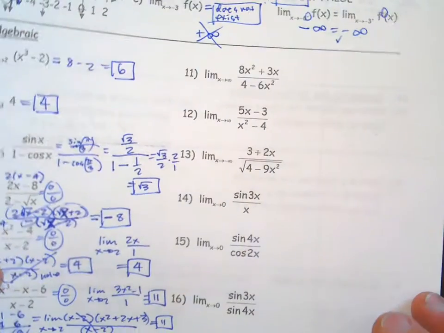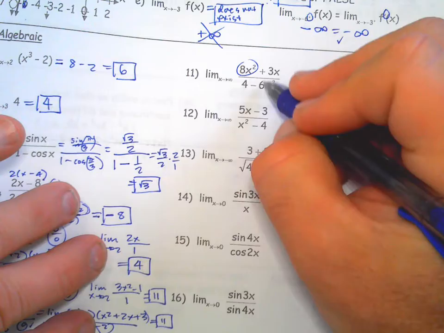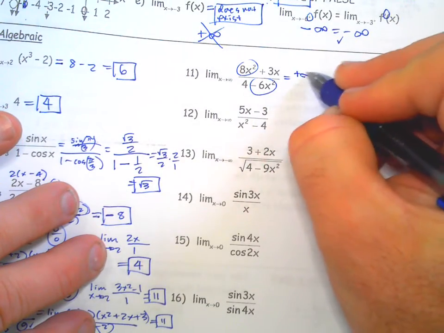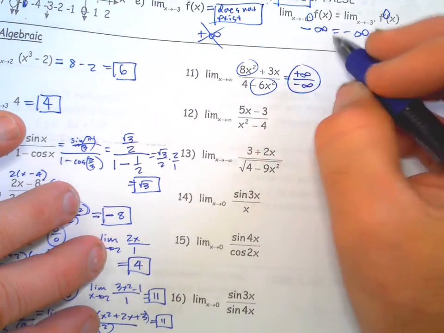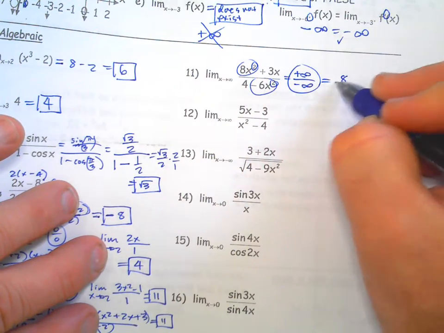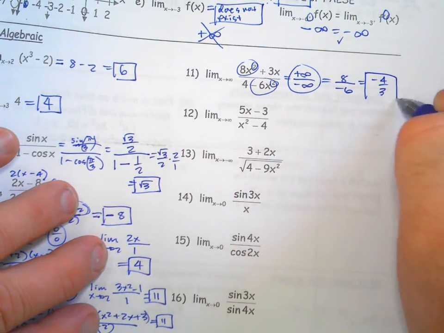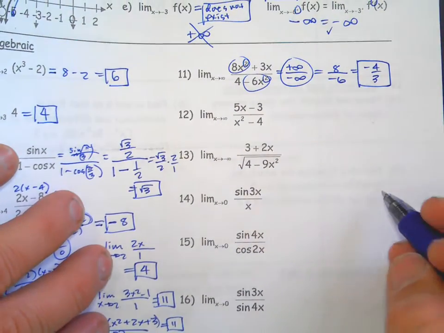But 11, plug infinity in. This is a dominant term. This is a dominant term. You're going to get positive infinity over negative infinity. You should get a negative answer. Now these terms are the same, so it's just going to be a ratio of their coefficients, 8 over negative 6, which is negative 4/3. And that's a horizontal asymptote.